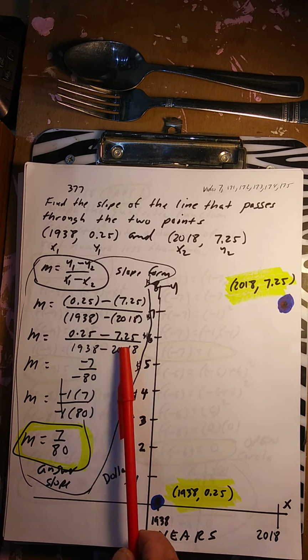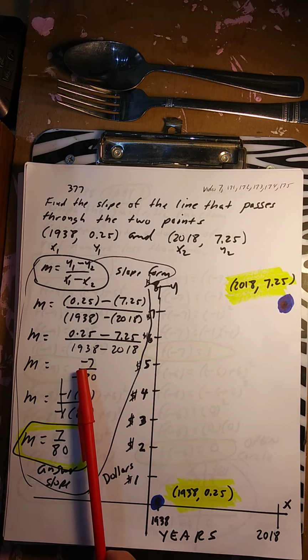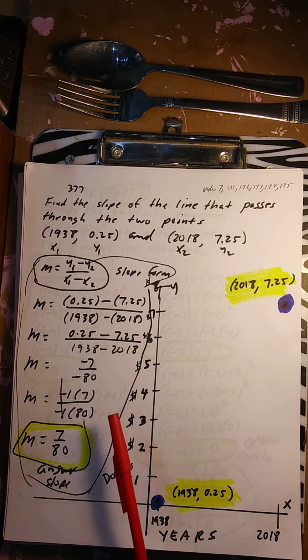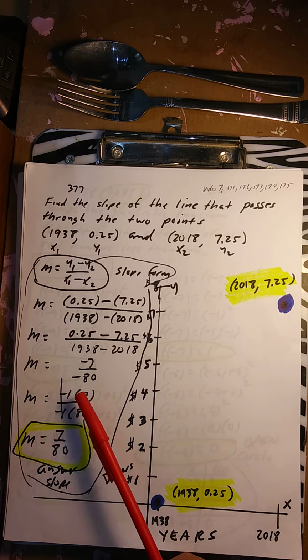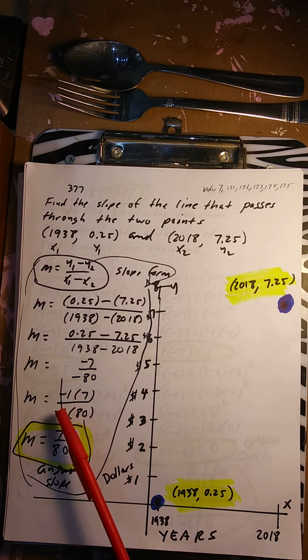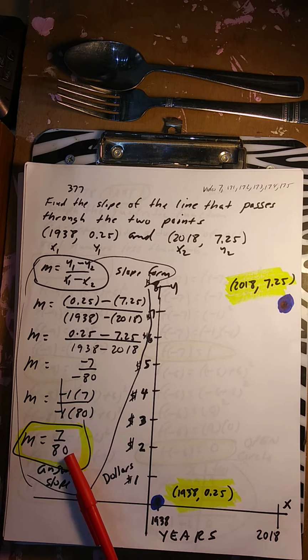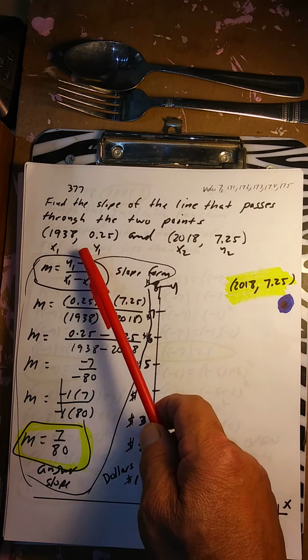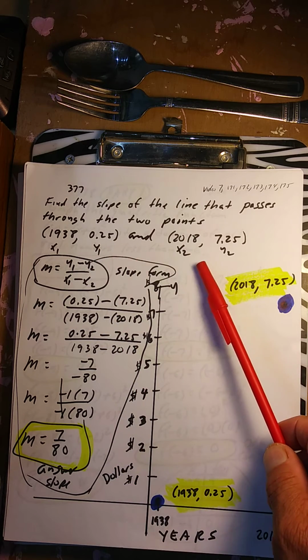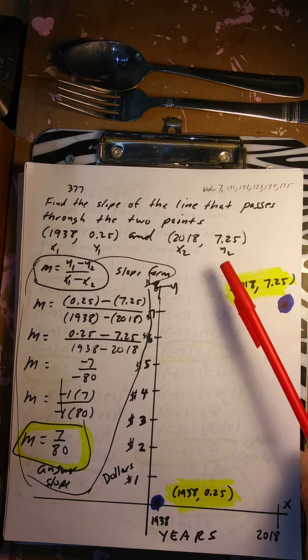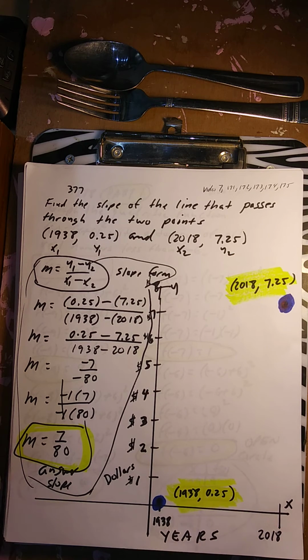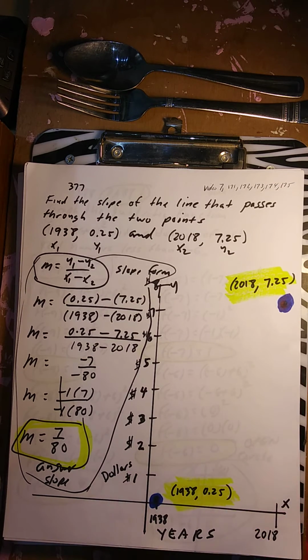Subtract those numbers. So we're going to get -7 over -80. Now guess what? -1 times 7, -1 times 80, the negative ones cancel out. So the slope is going to be what? 7 over 80. Okay? Think of it like this. Minimum wage, yes, in 1938, it was 25 cents an hour. In 2018, it's a lot more. Now it's 7.25 an hour. That's 2 points. The slope.